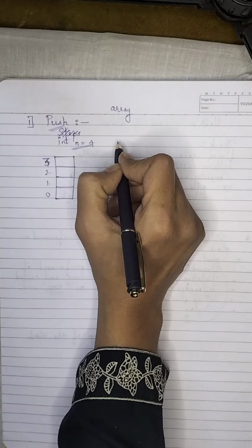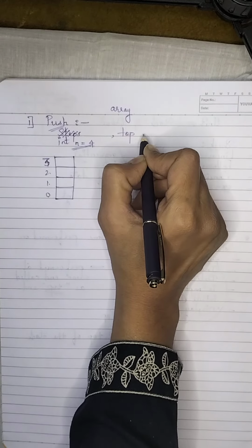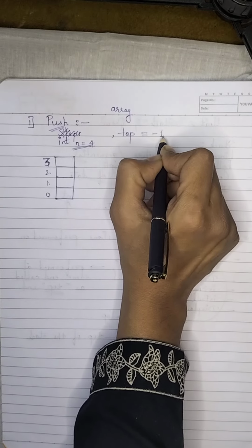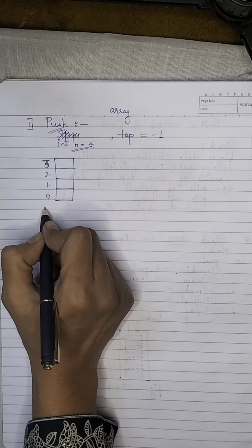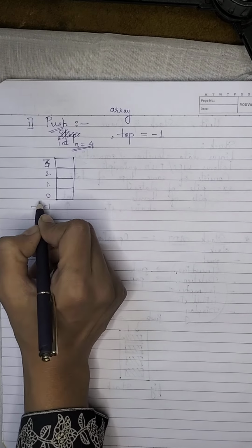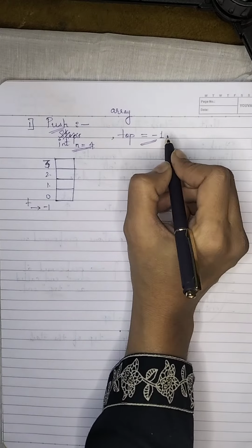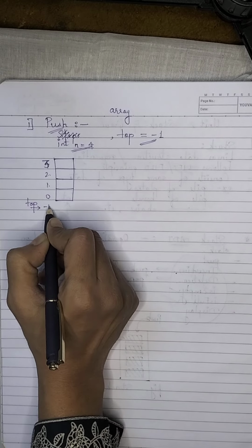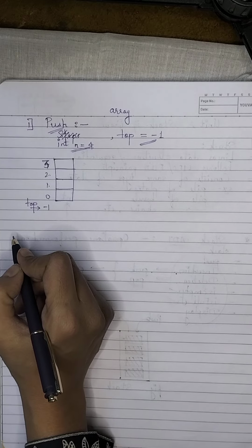Now we need to have the top end, and for that we need one integer variable labeled top, which is always initialized to -1. And where do we have -1 in this stack array? It is always below 0. So let us assume that this -1 is over here, and because of this initialization, top is equal to -1, our top is pointing to this -1th position on the stack.